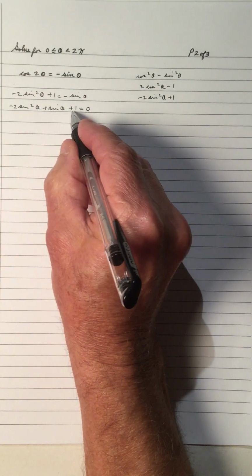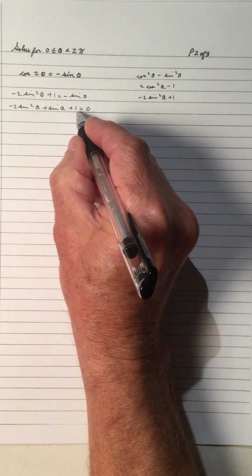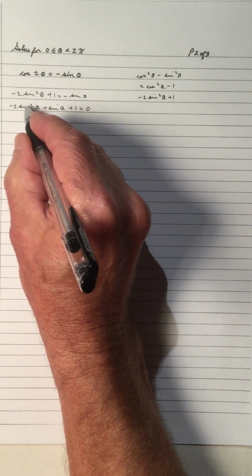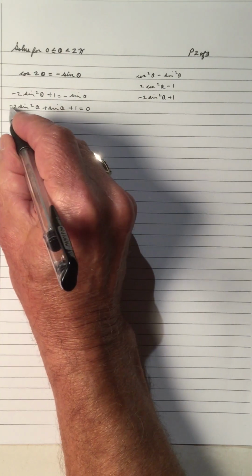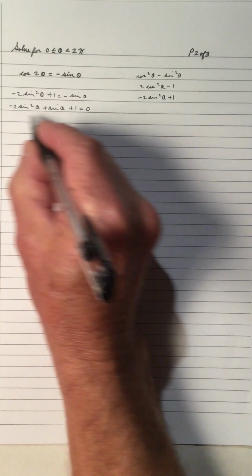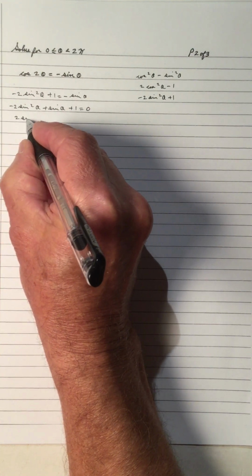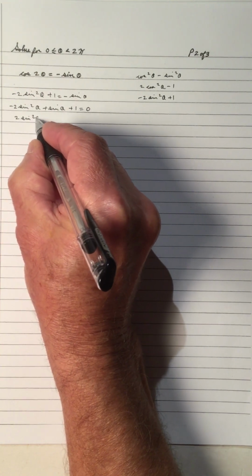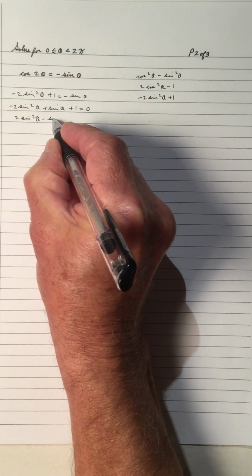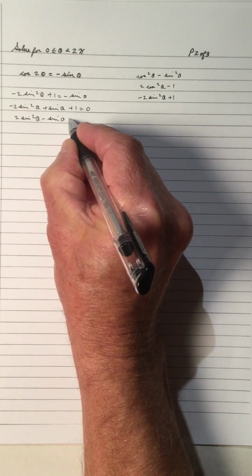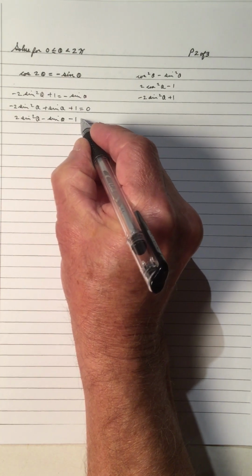Now I'm going to multiply each term by negative so my leading term won't be negative. That gives me 2 sine squared theta minus sine theta minus 1 equals 0.